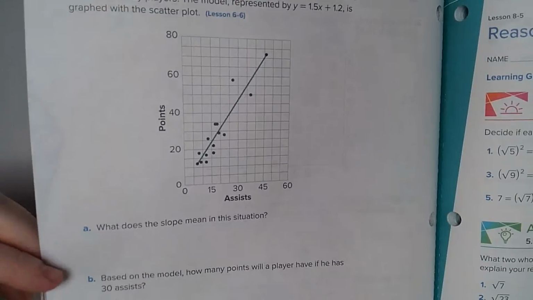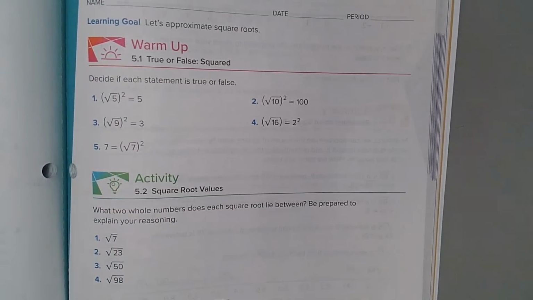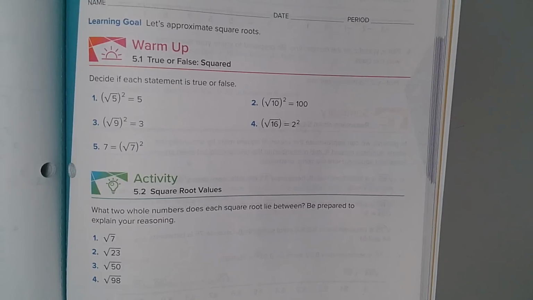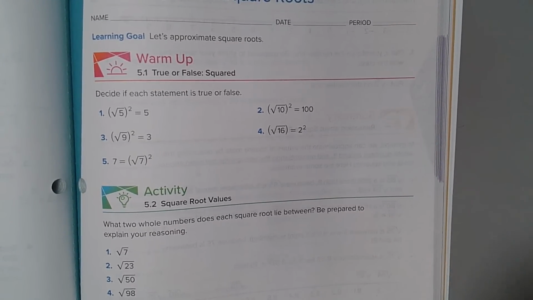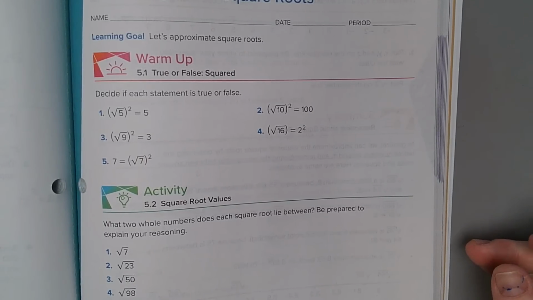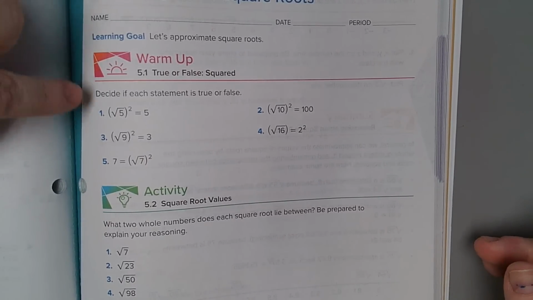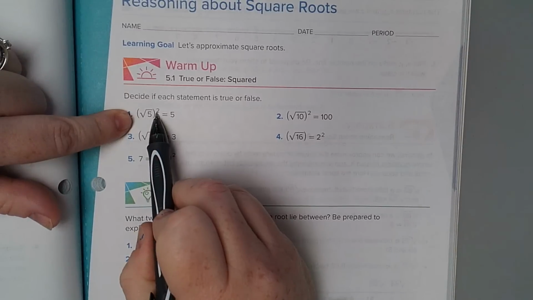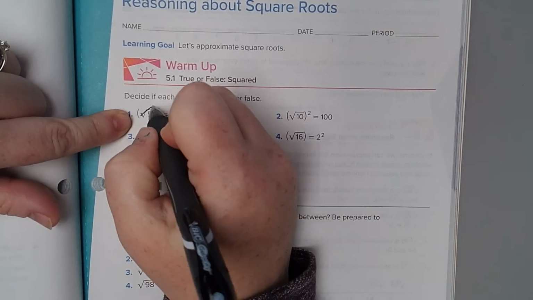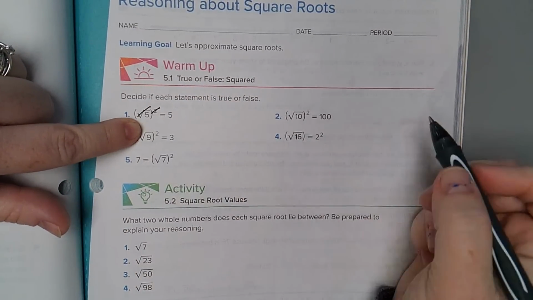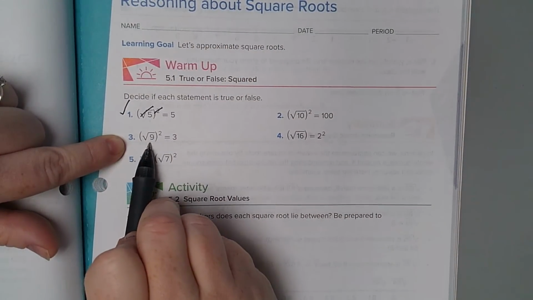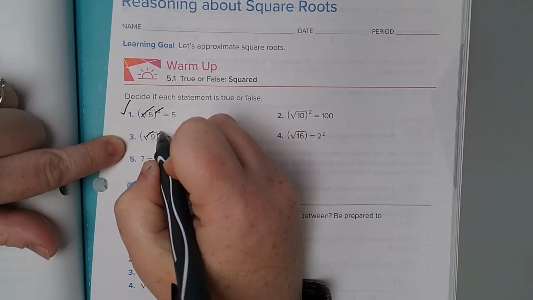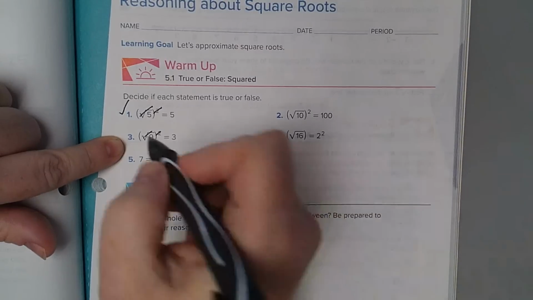Next, we are going to page 729. Decide if each statement is true. So squares and square roots are opposites. They undo each other just like adding and subtracting are opposites, or multiplying and dividing are opposites. So if I were to have the square root of 5 squared, they are opposites, so they cancel each other out. So I now have 5 is equal to 5. That one is true. The square root of 9 squared, they cancel each other out. 9 is not equal to 3.